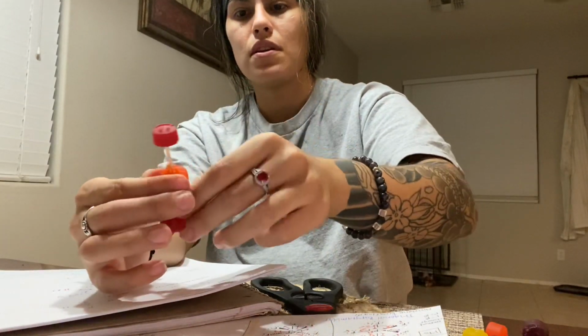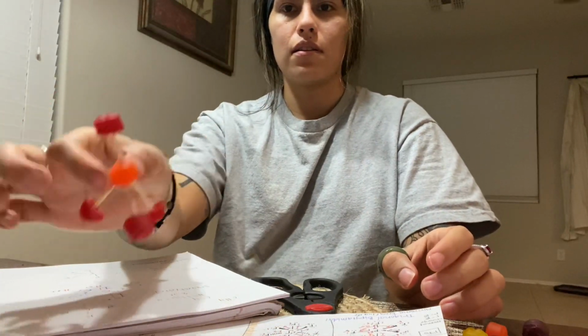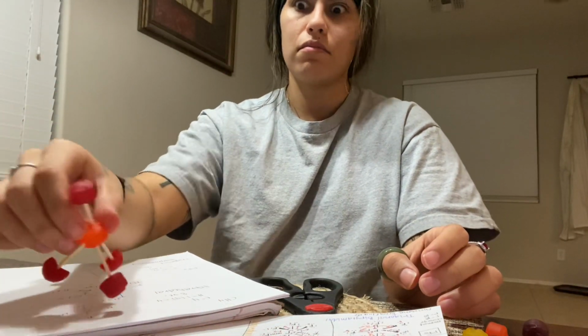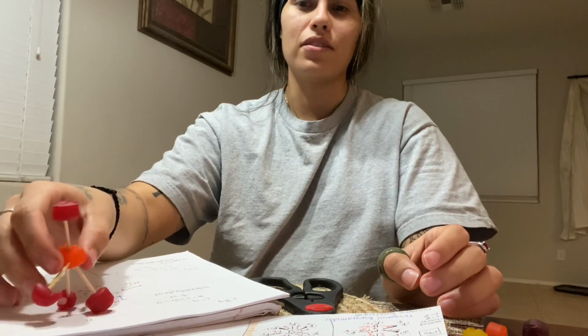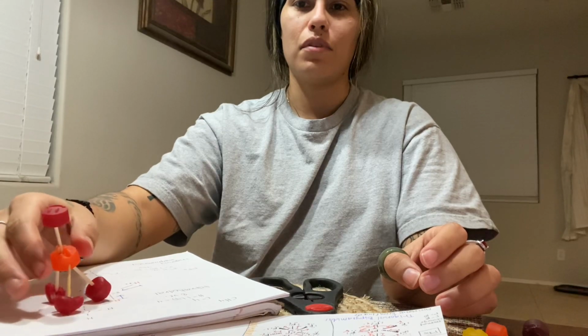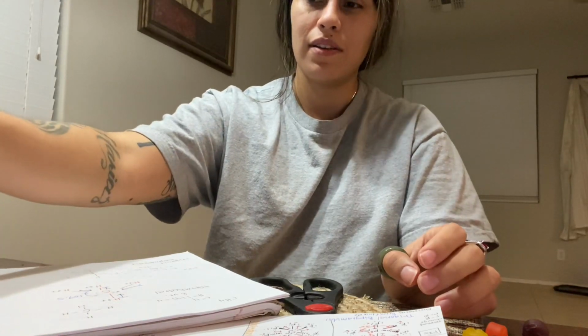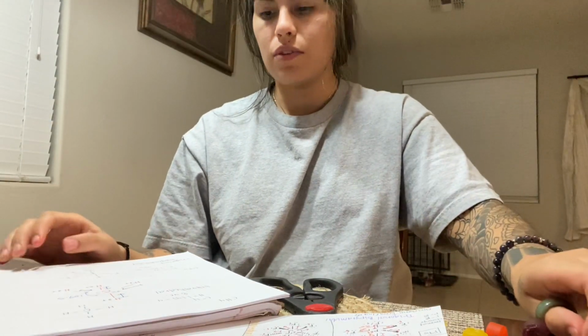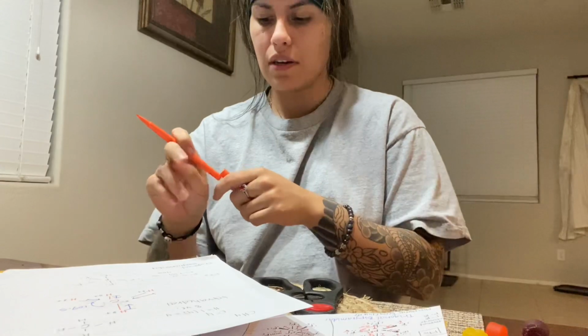So it's 3, and then it stands up on its own. Oh, it should stand up on its own, but my little sticks aren't really properly measured. So then, which one are we doing next? So we're doing the phosphorus pentafluoride.